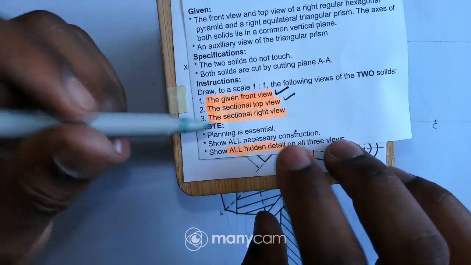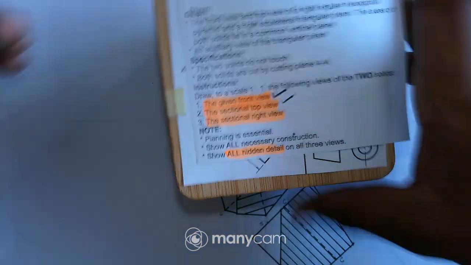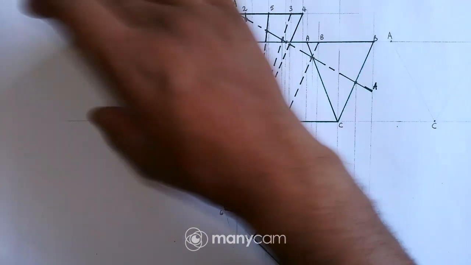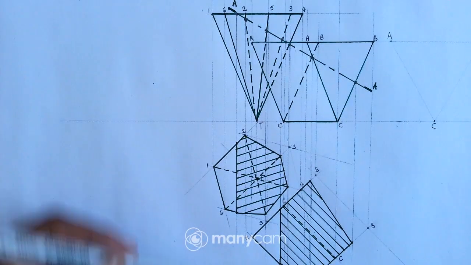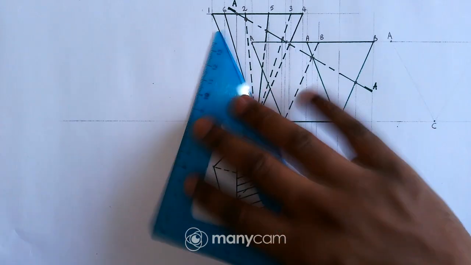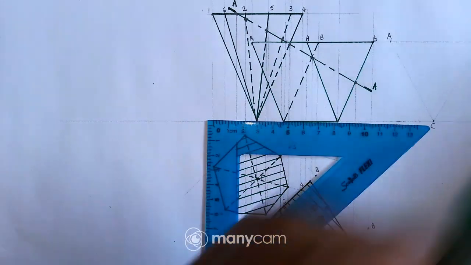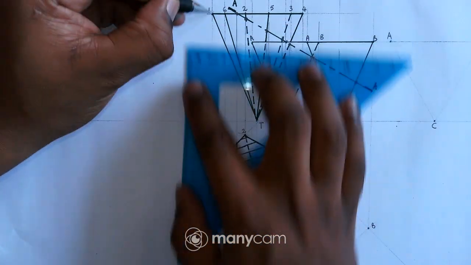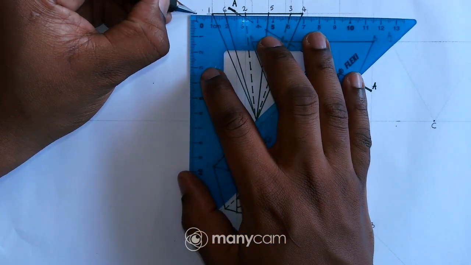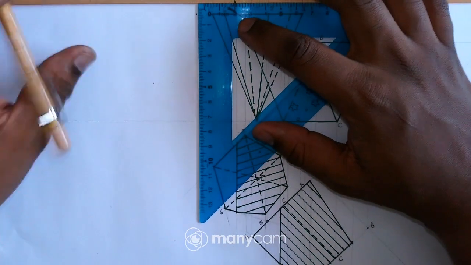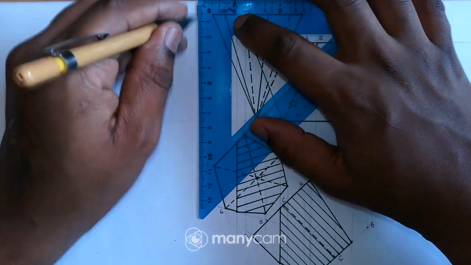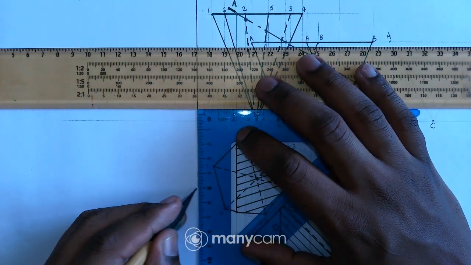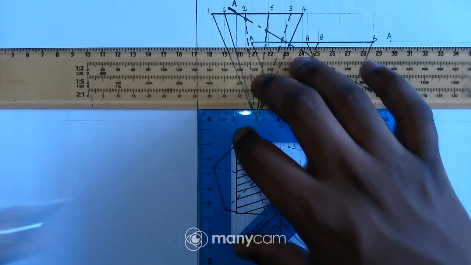Now I'm left with the last view, which is the sectional right view. It will be drawn on my left hand side, so I'll just project everything this side. I'll have to add an XY line here, the vertical one. I can measure from this point 10 millimeters, then draw the XY line there, all the way down.